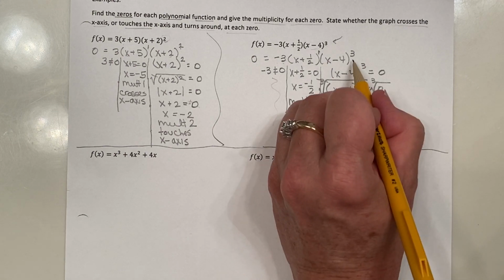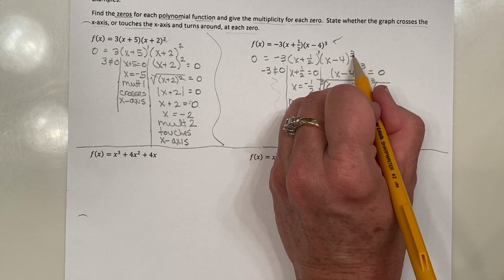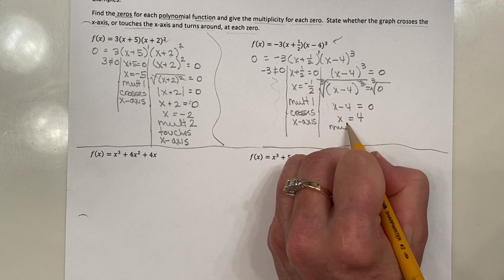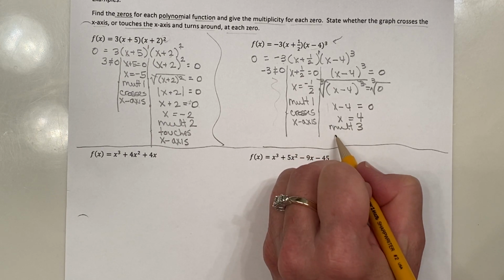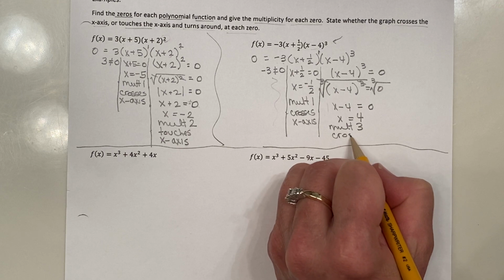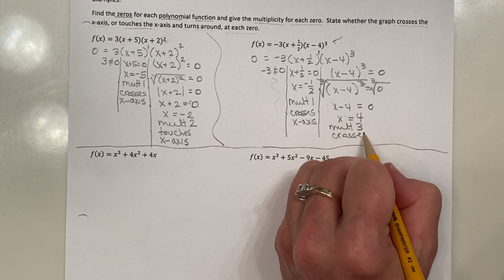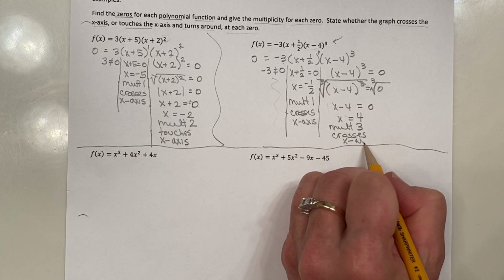x equals 4 occurs, but remember, check back. That happens 3 times. So multiplicity of 3, and we're going to cross the x-axis at x equals 4. Cross this x-axis.